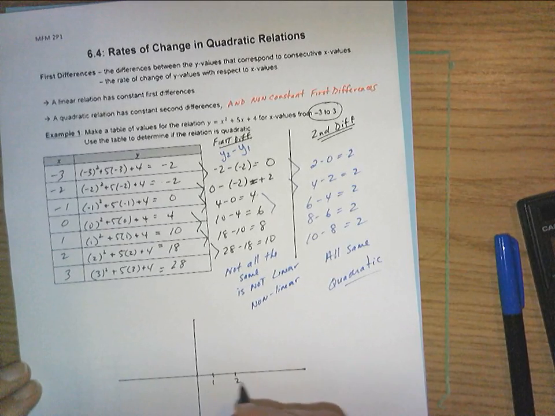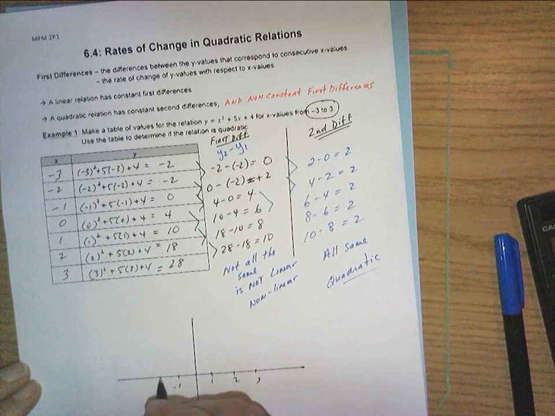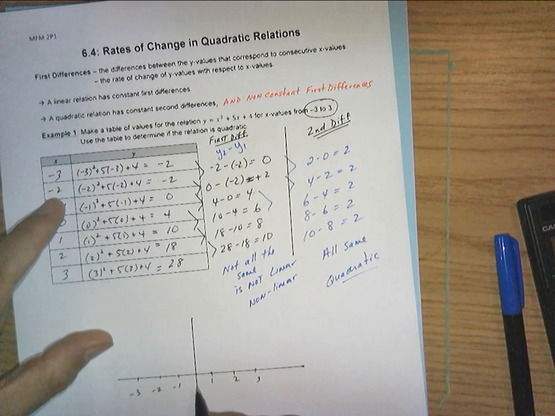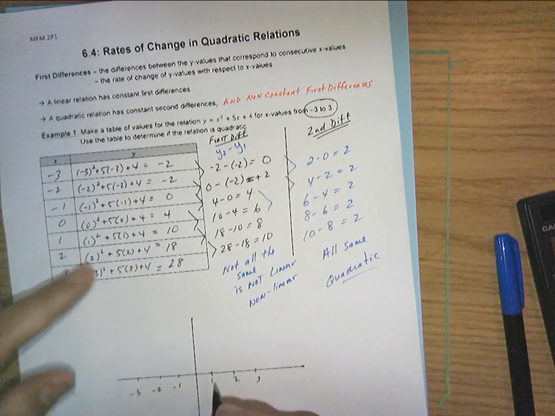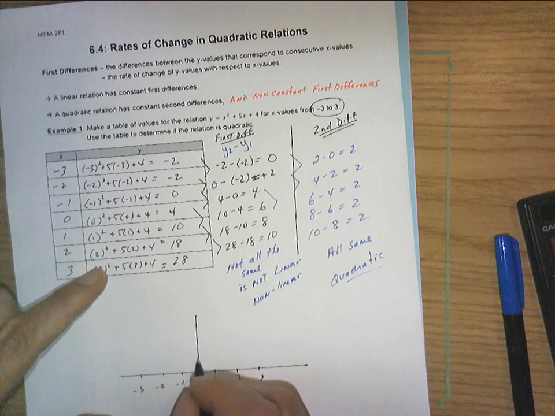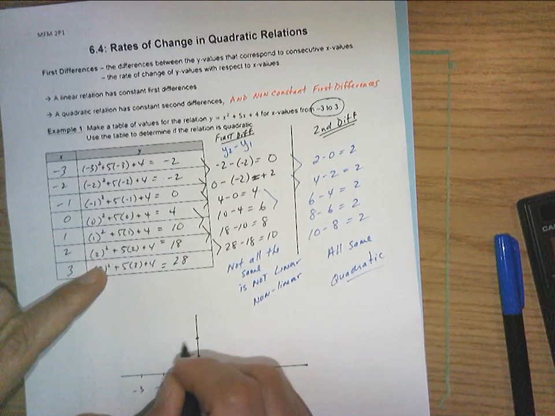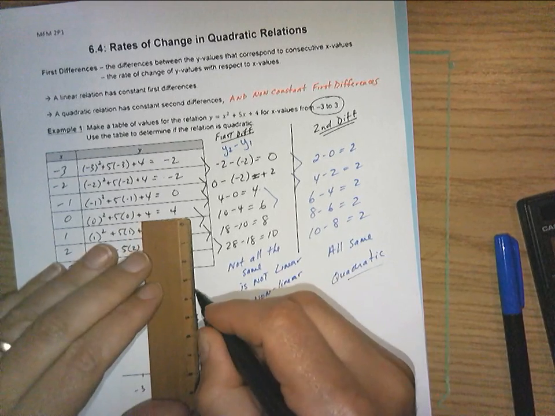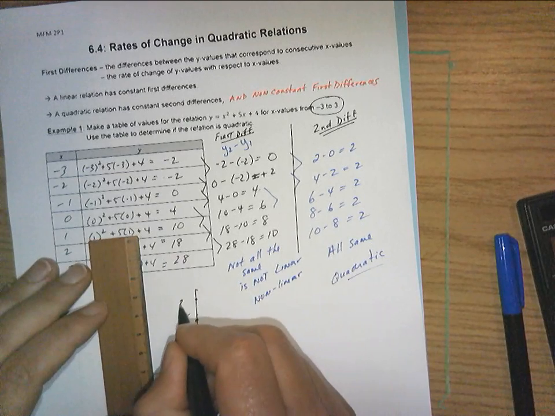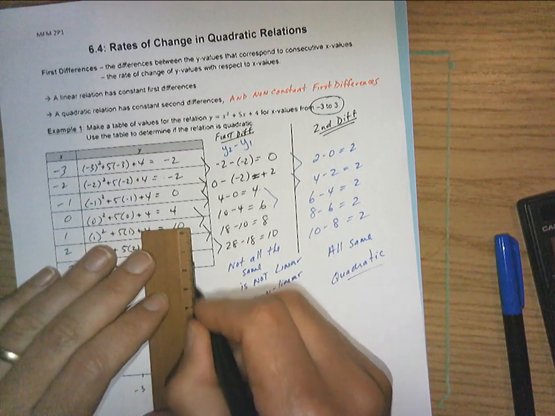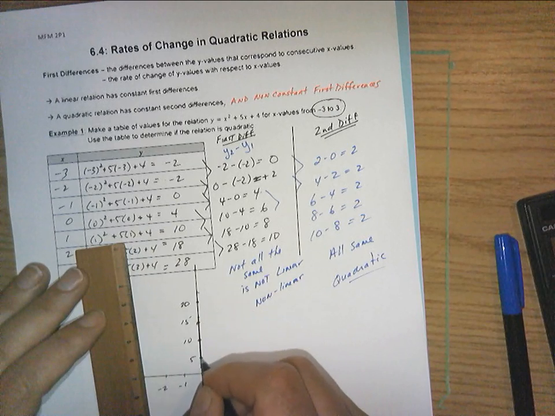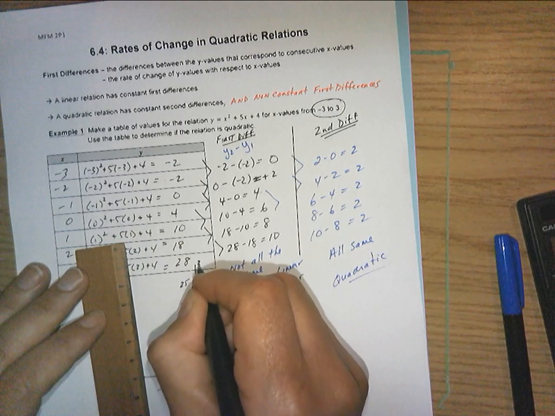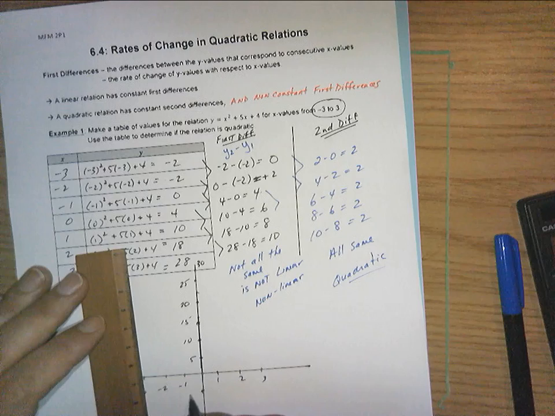1, 2, 3, negative 1, negative 2, negative 3. Now I've got to go from negative 2 all the way up to 28. That's pretty big. So maybe I'll go 5, 10, 15, 20, 25, and 30, and then that would be negative 5.